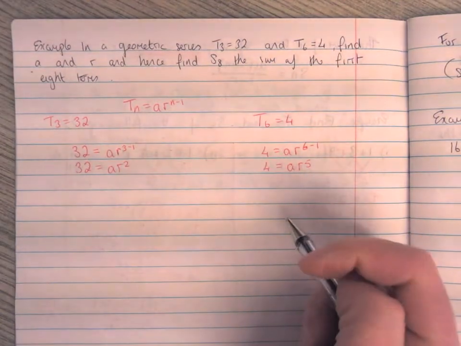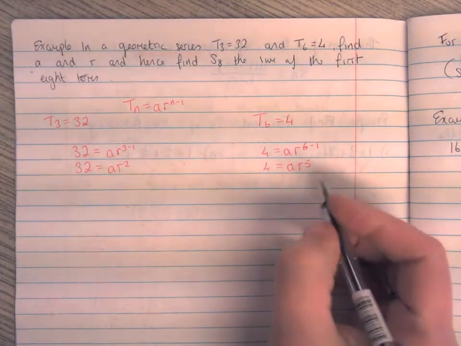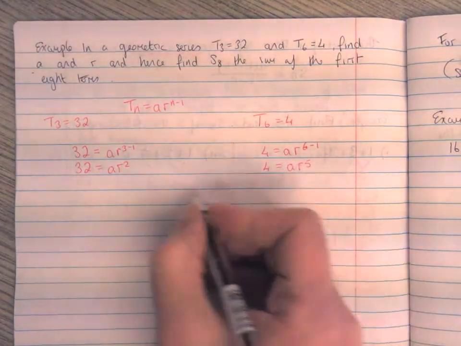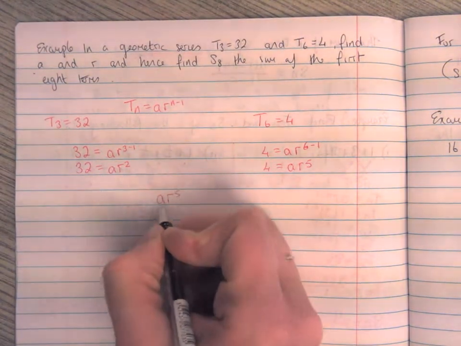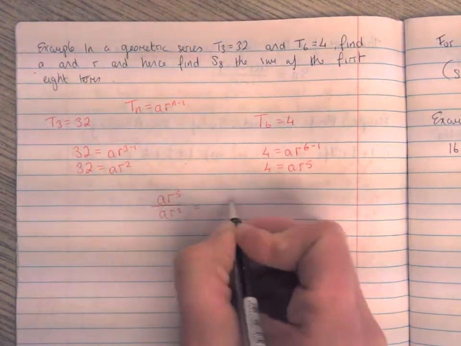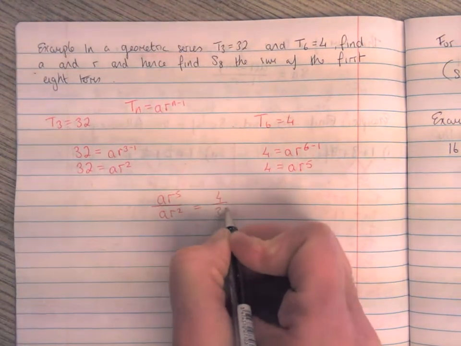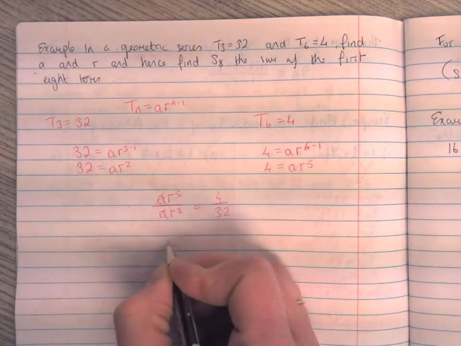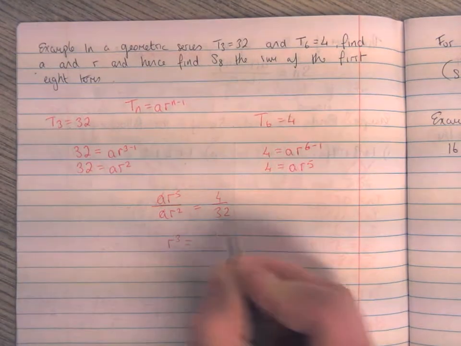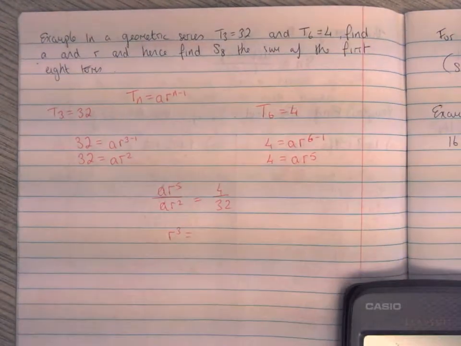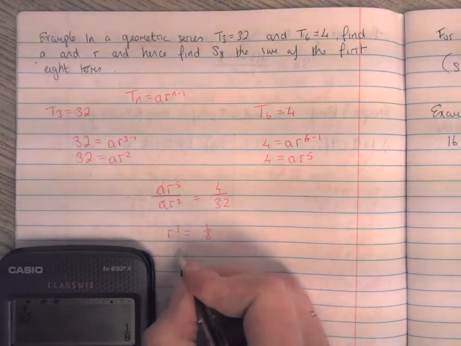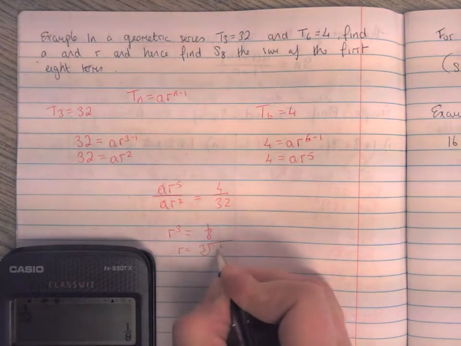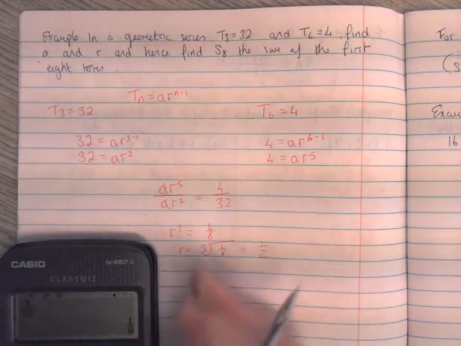Which are the same numbers? Yeah. Okay, so then A R to the 5 over A R squared will be equal to 4 over 32. So the A's cancel, I'm left with R cubed is equal to 1/8. R is equal to the cube root of 1/8, which is a half.